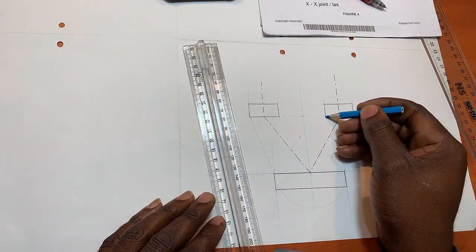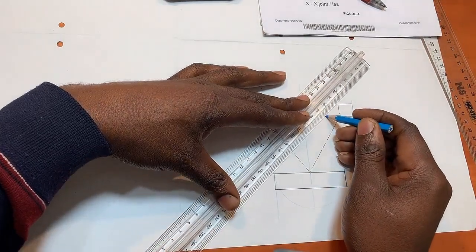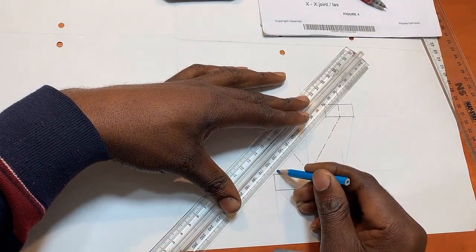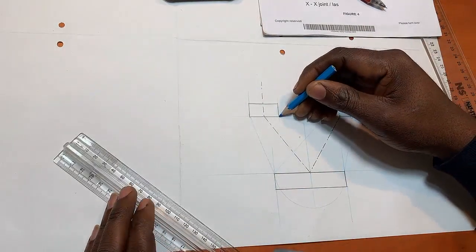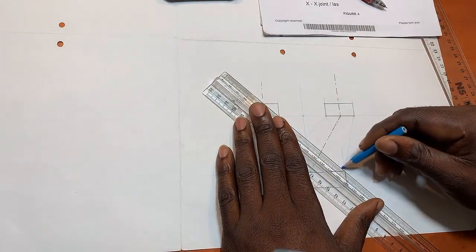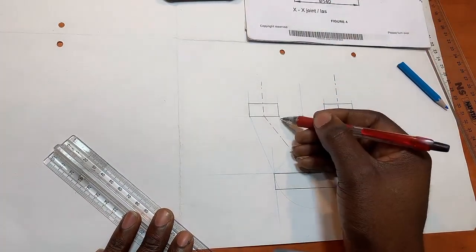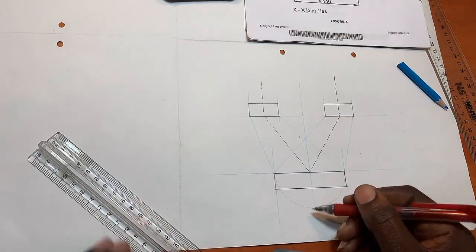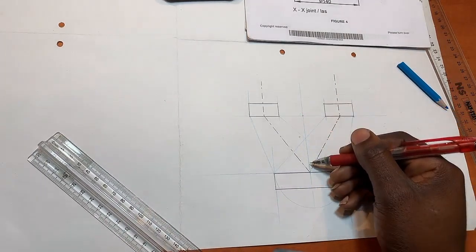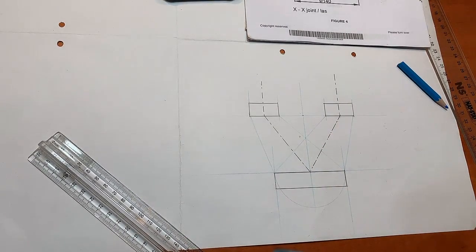Then I join this one with this one, faint. There it goes. Then I join this point with that one. Simple, straightforward. Do you see that this line and this one, they are actually crossing exactly on top of this one? Do you see? Exactly there. So it shows that we are still on the right track.